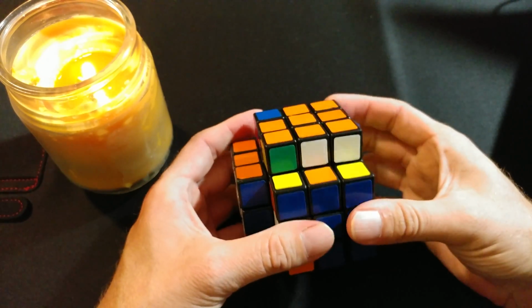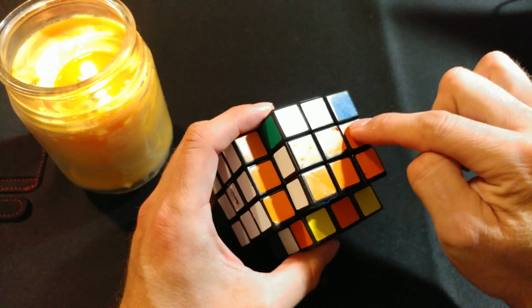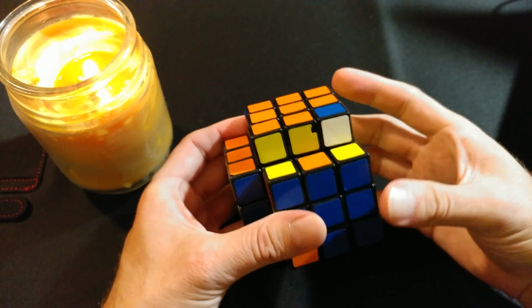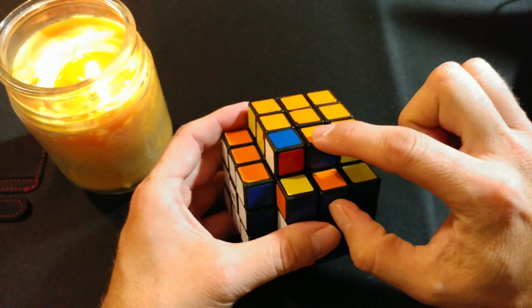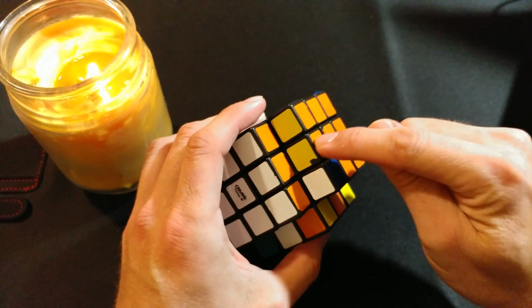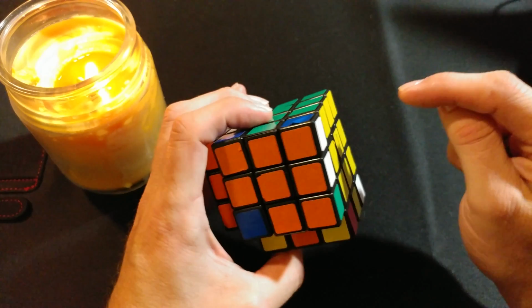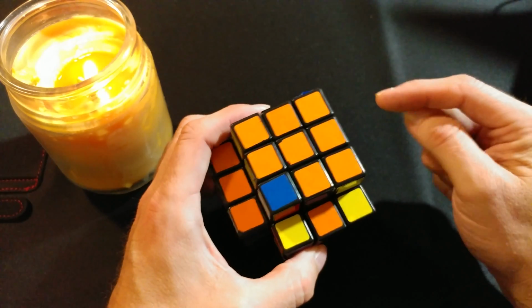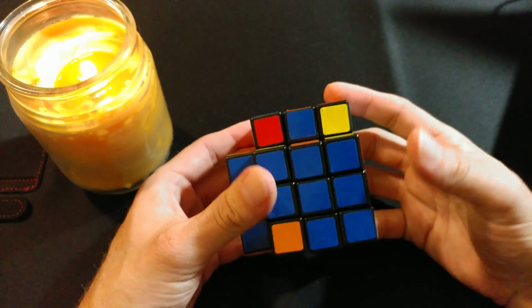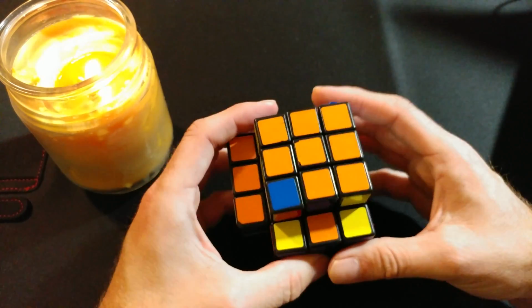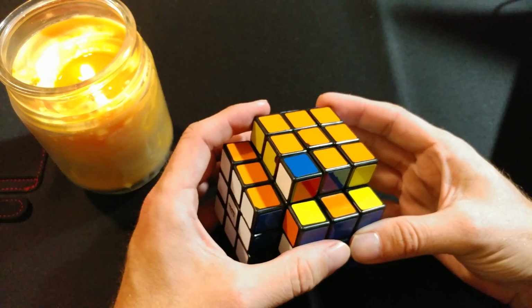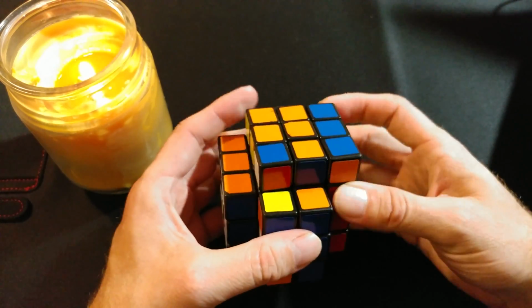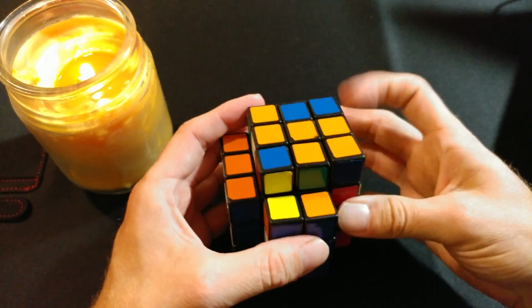Okay, and we're going to do the same thing with the orange cross. So let's find the orange blue. That's good. That one needs to be the white one. That one's correct, and that one's correct. Okay, so keeping this one correct, we're going to go R, U, R', U, R, 2, U, R'.